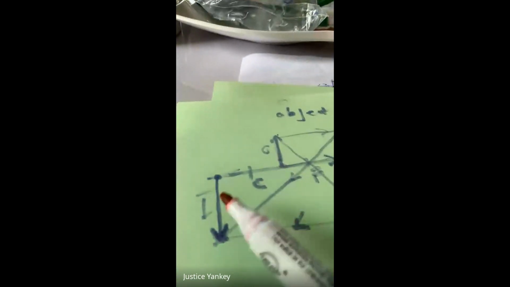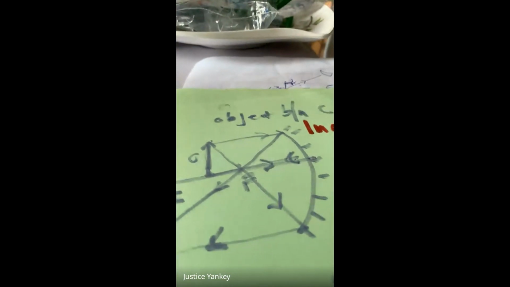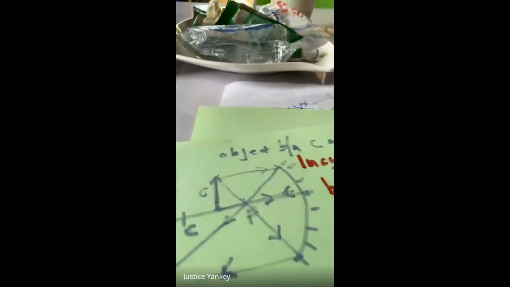So going back, when the object is between C and F, the image is formed behind C. So as you bring the object from infinity towards the mirror, the image begins to go back.